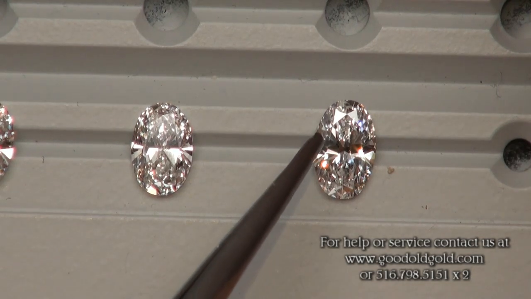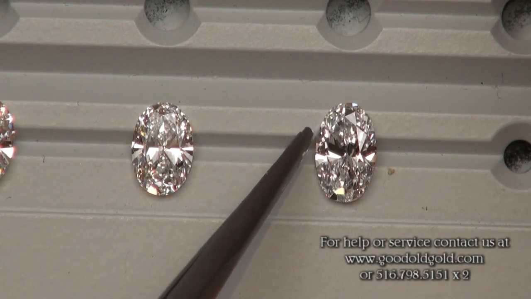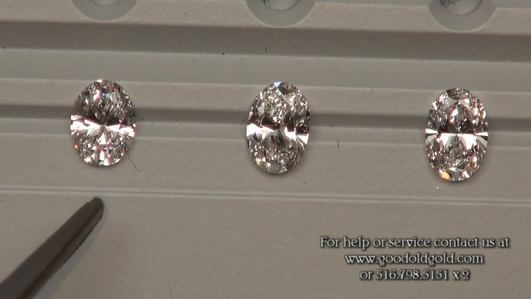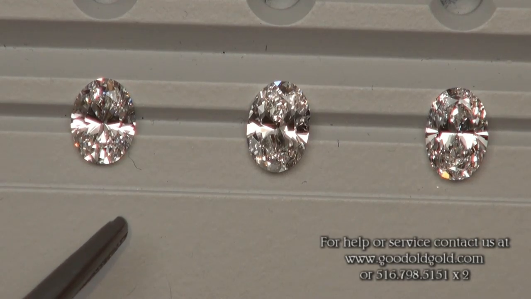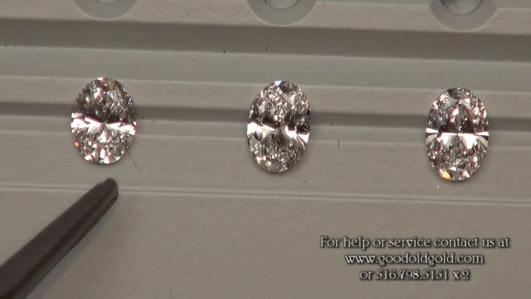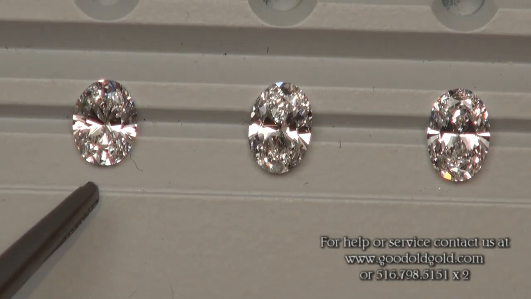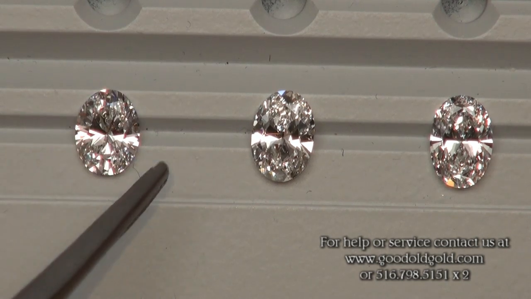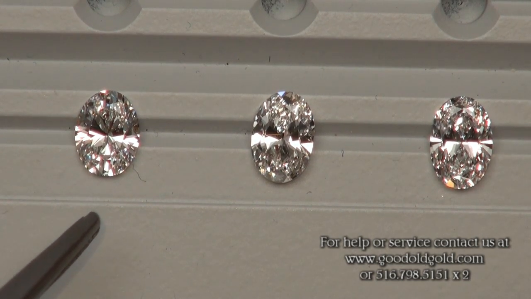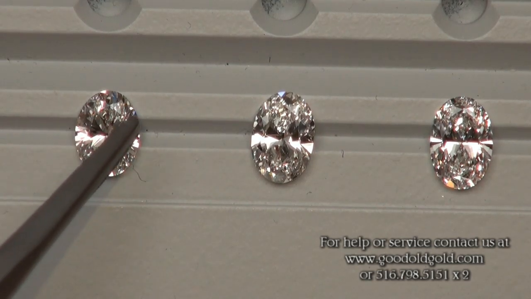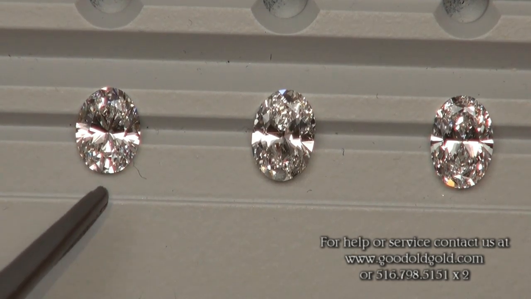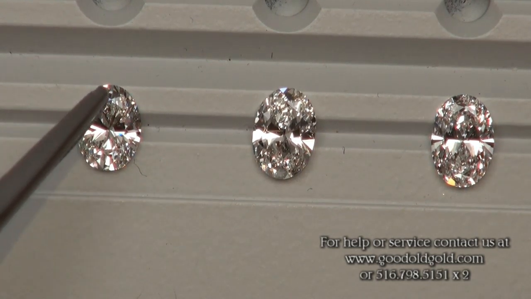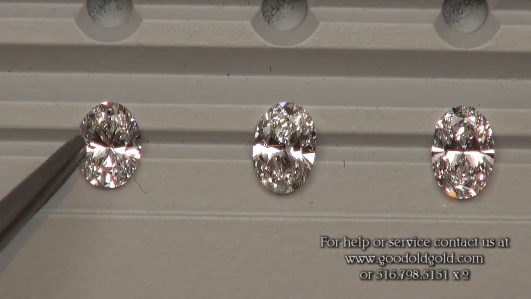This one here is a little bit tilted, but let's go over one at a time. The first diamond on this tray is a 1.09 F VVS-2, and a beautiful, super rare color clarity, beautiful shape. This particular oval has a 1.28:1 ratio. When we're talking about ratios in ovals, we're talking about the length in relation to the width, and a 1.28:1 ratio is considered a good ratio in an oval. That's the shape it produces.